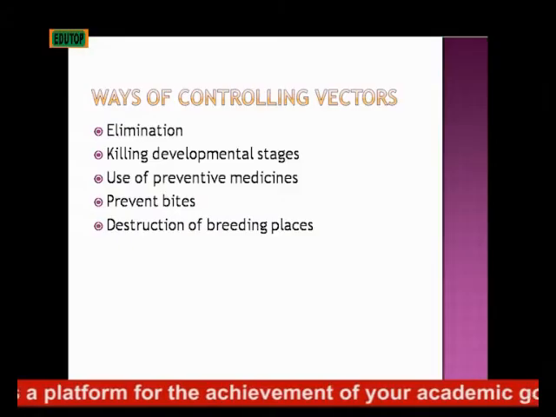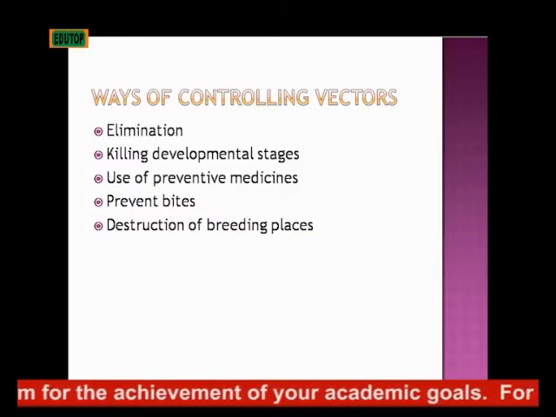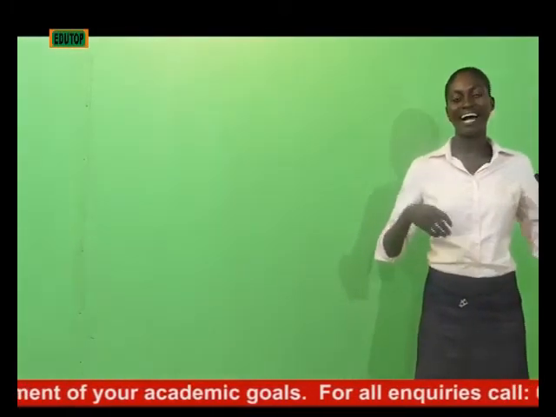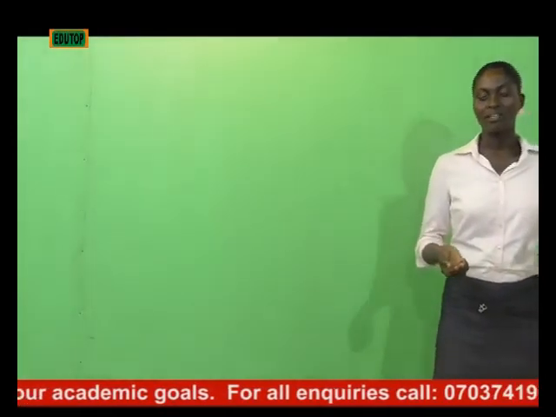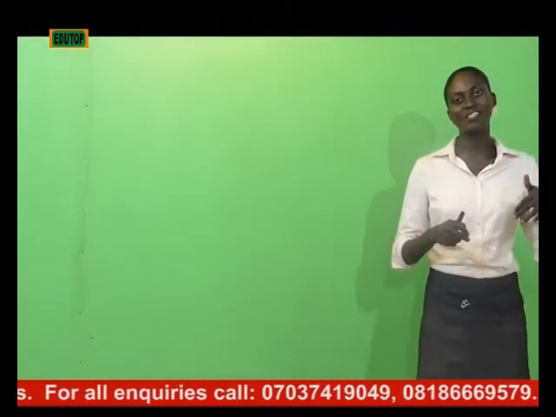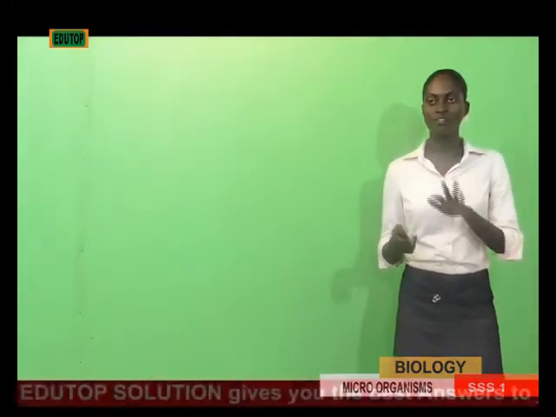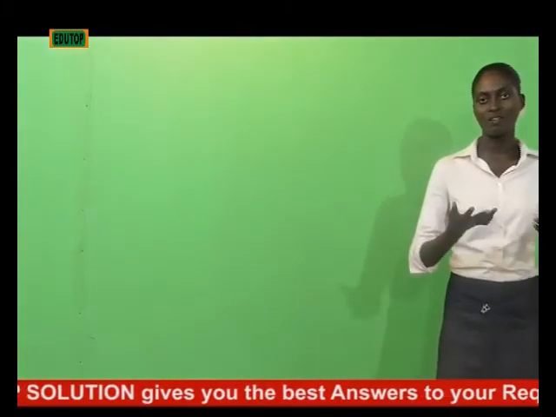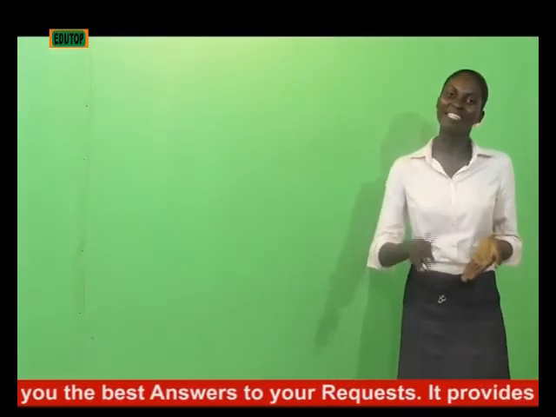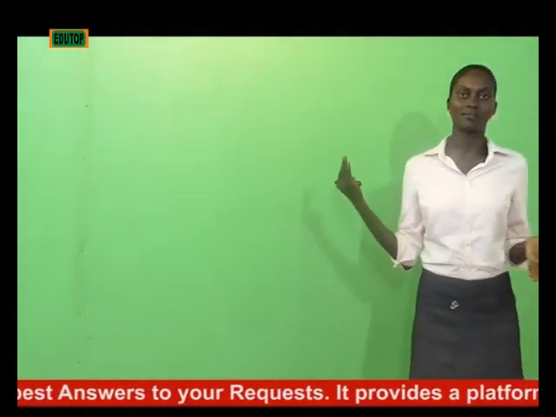Now we talk about ways of controlling vectors. Vectors are animals that carry disease-causing agents. They carry disease-causing agents. So how do we control the vectors? For instance, let me explain vectors again. Vectors are organisms that carry these microorganisms that cause diseases.